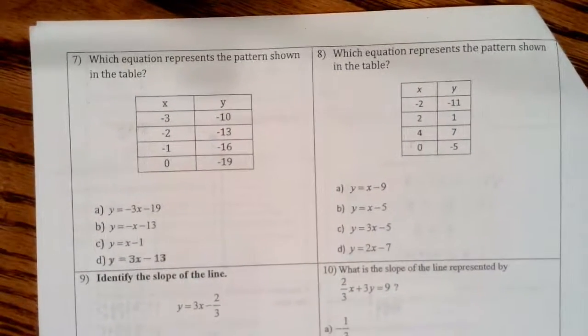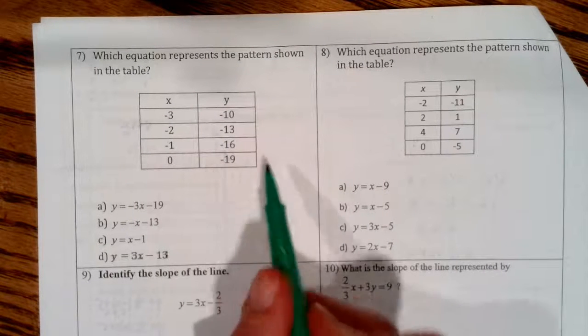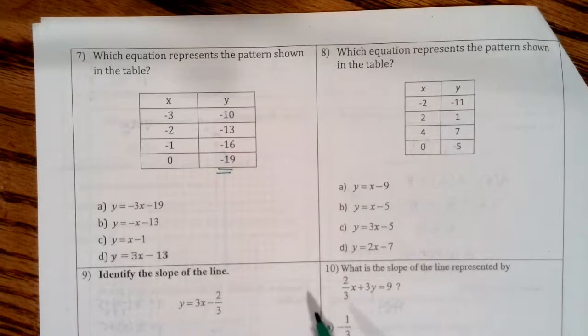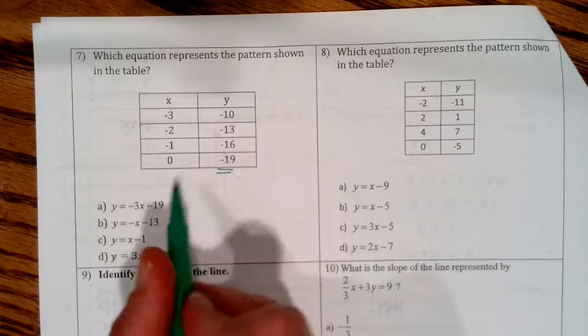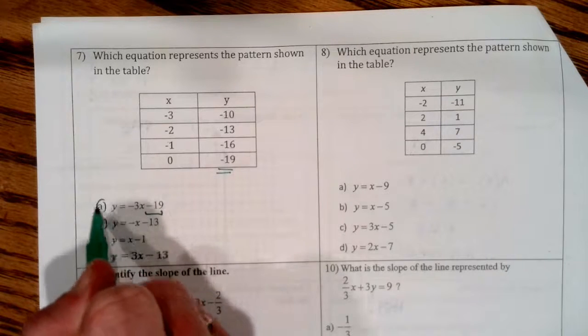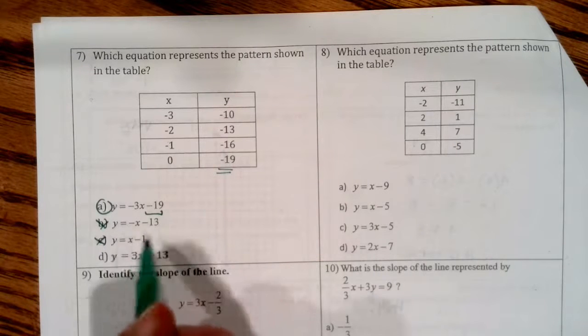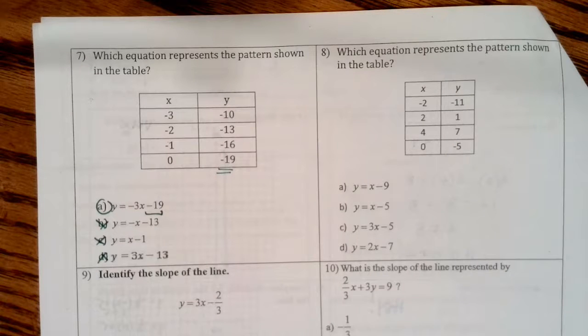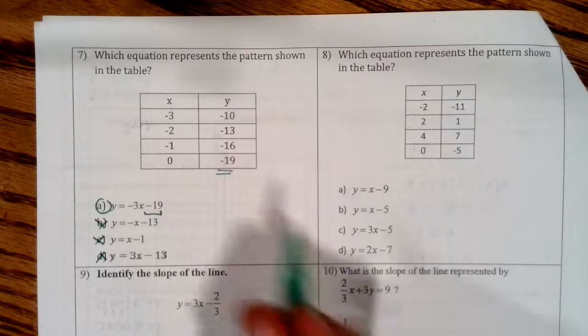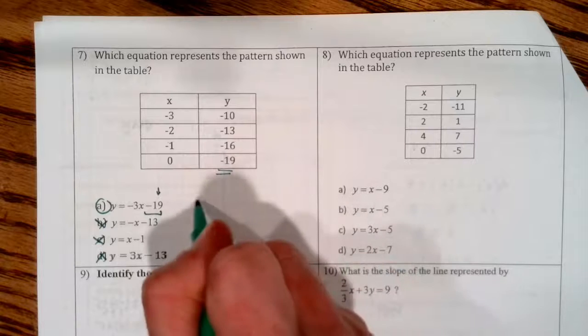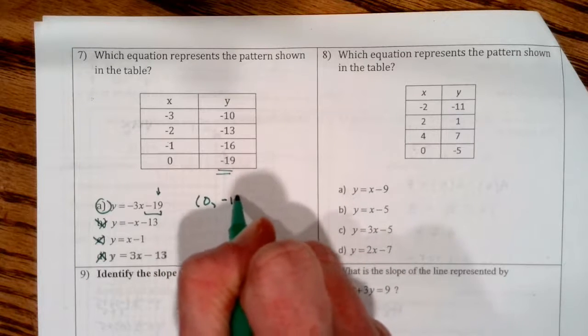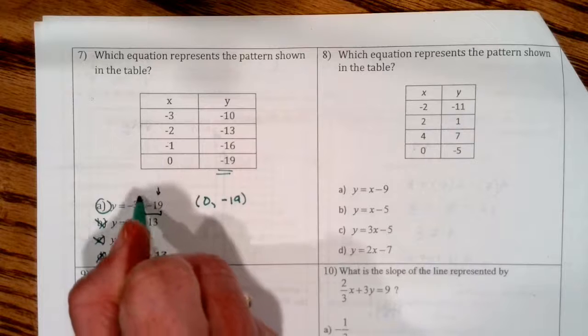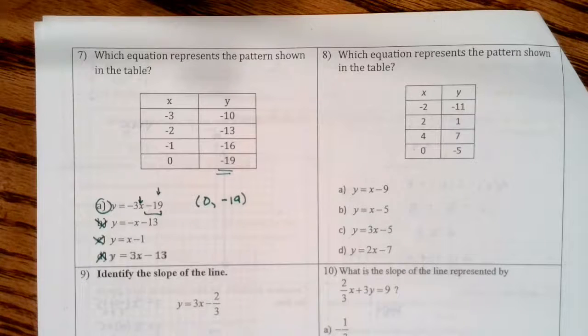Okay, ready for page 2. Which equation represents the pattern shown in the table? Here's our number one hint we want to look at. When 0 is the input, 19 is the output. None of these have 19 as the output, so it's not worth looking at any of the other equations. This is my y-intercept over 0, up negative 19, because plugging 0 into x is going to zero it out.